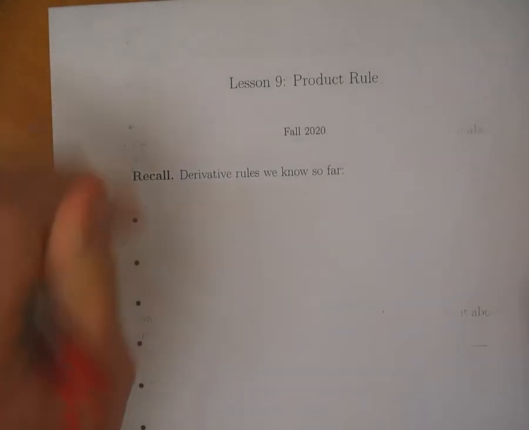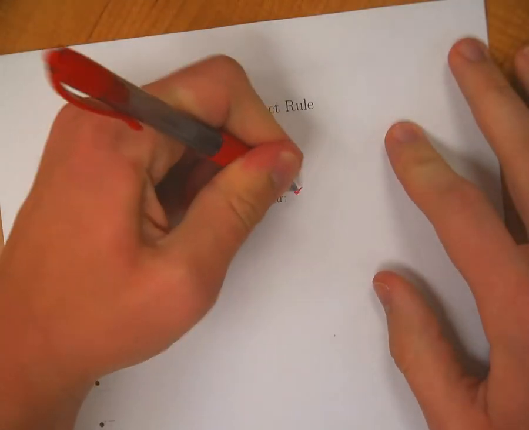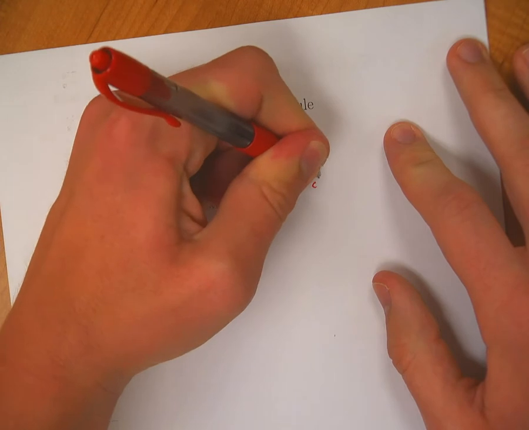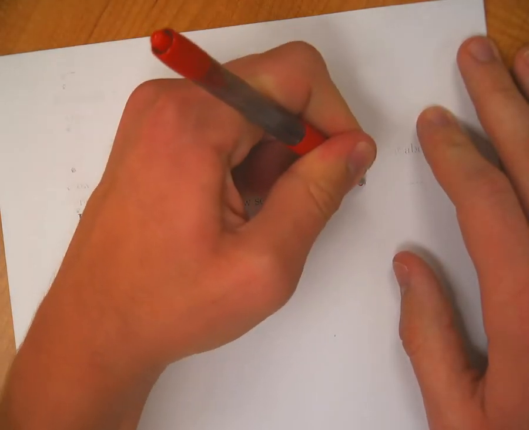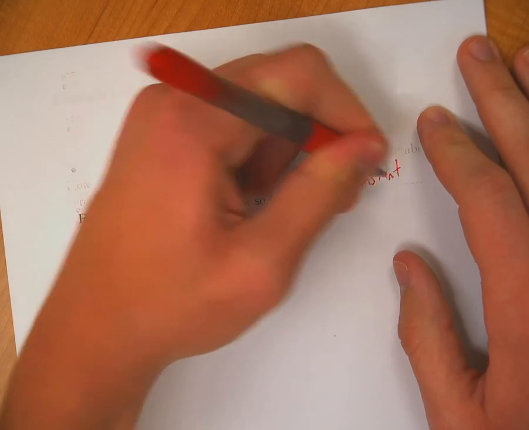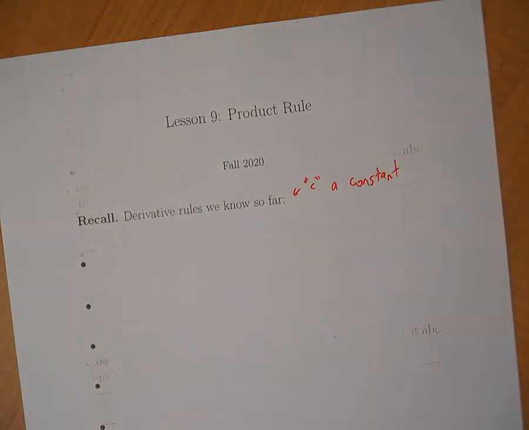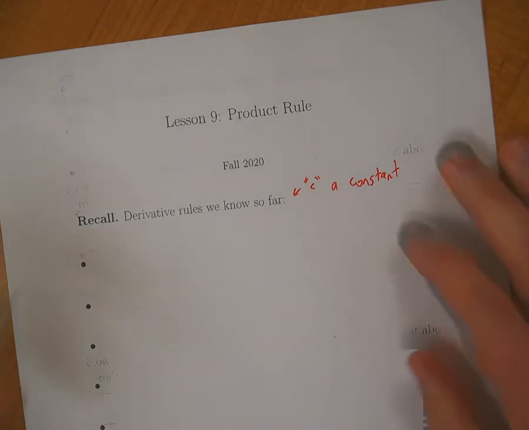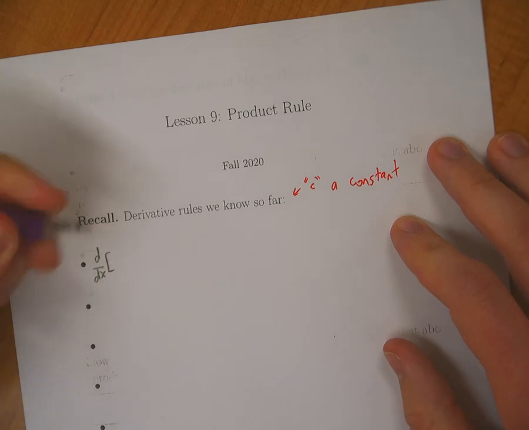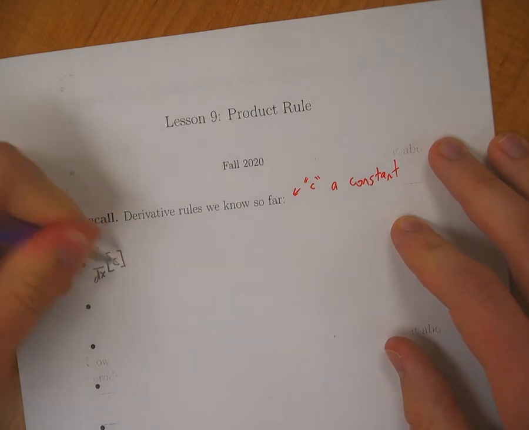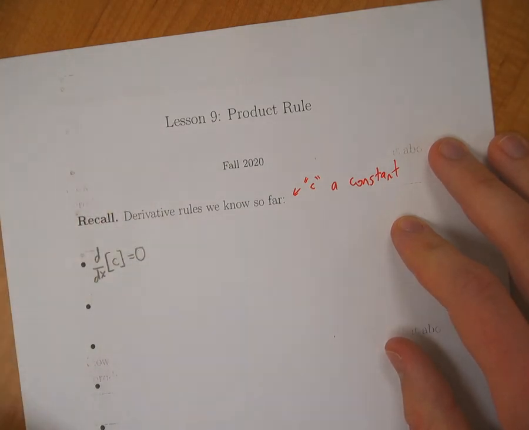In this case, we're going to let this value c denote a constant. So we have c for a constant, then the derivative of that constant is equal to 0.